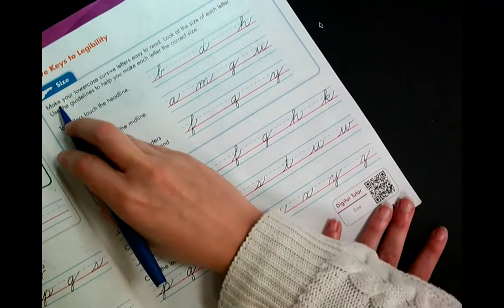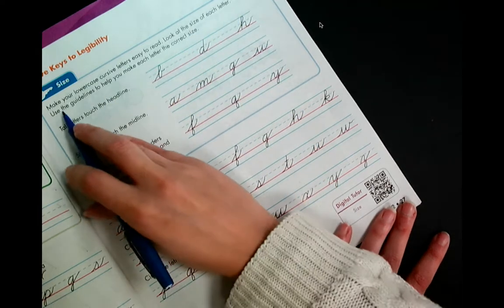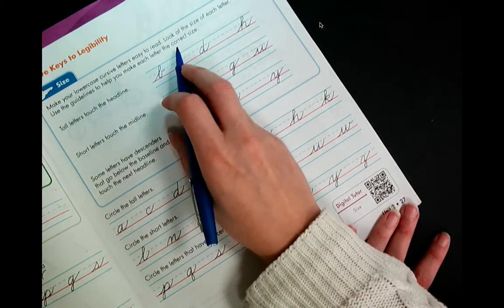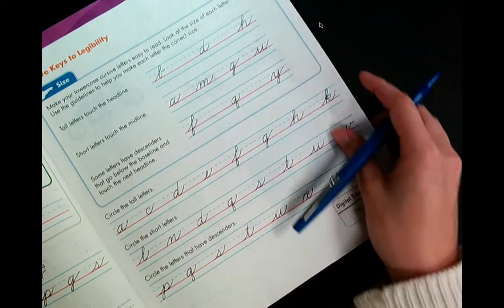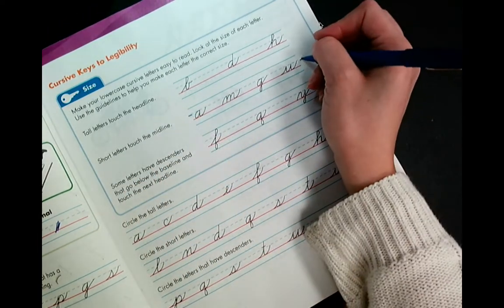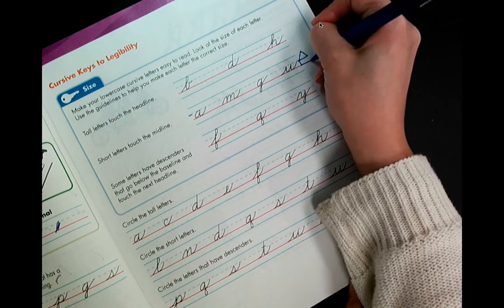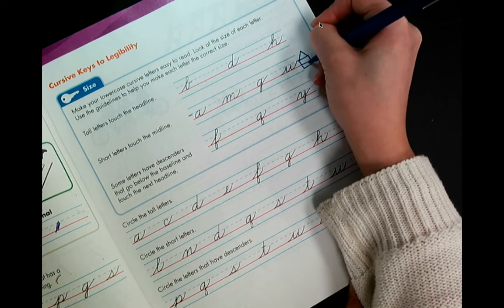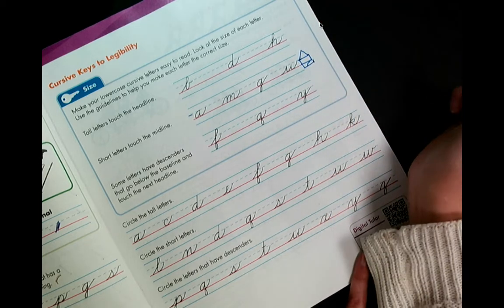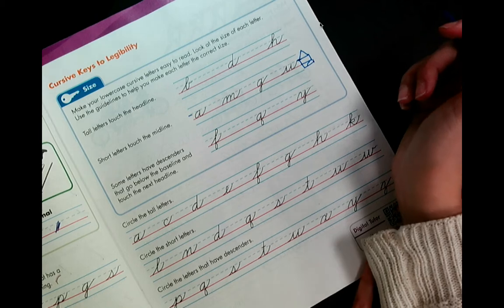And here, make your lowercase cursive letters easy to read. Look at the size of each letter. Use the guidelines to help make each letter the correct size. Short letters touch the midline. This is the midline. So if you would build a house here, you have the basement. This is the basement, that bottom part. The midline is right where the roof starts.